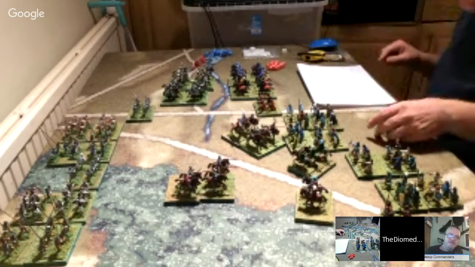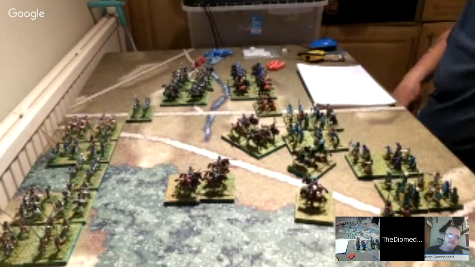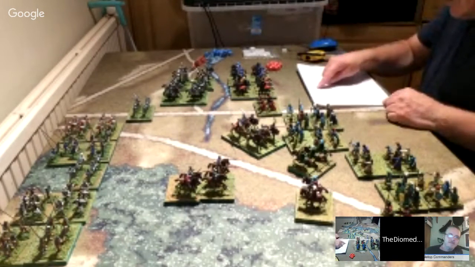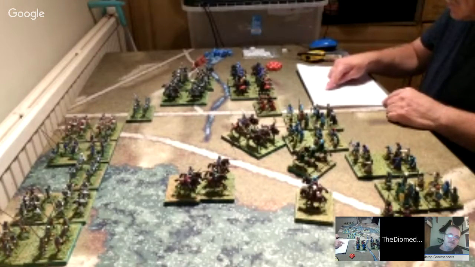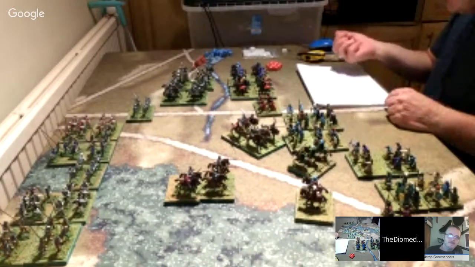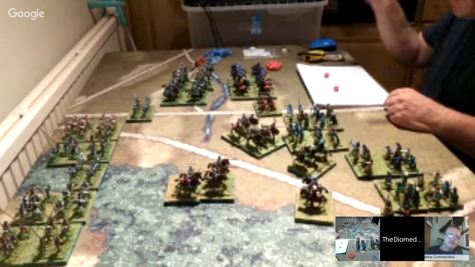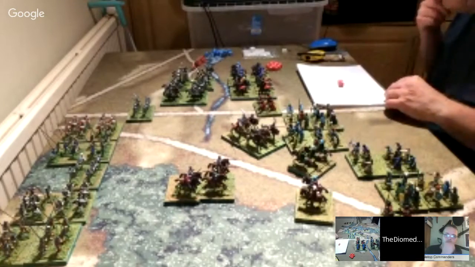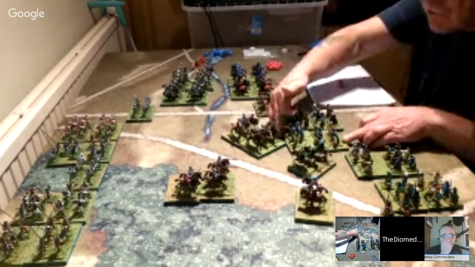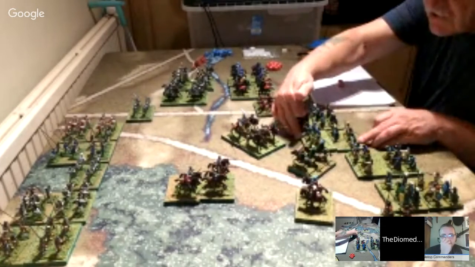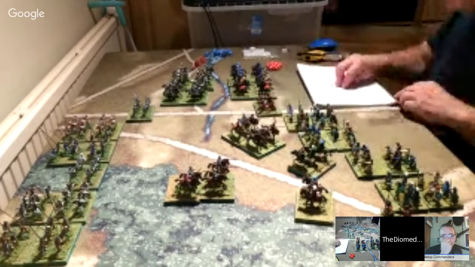So them two are now removed, and I need to do a courage test. Their courage is 4 plus 2 they've lost, so I need to throw 6 or better, and they've thrown a 9. So they're not battered, but do they move back? Yes, I think they do because they lost more figures, so they move back.